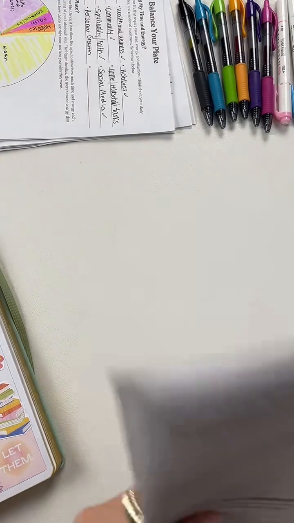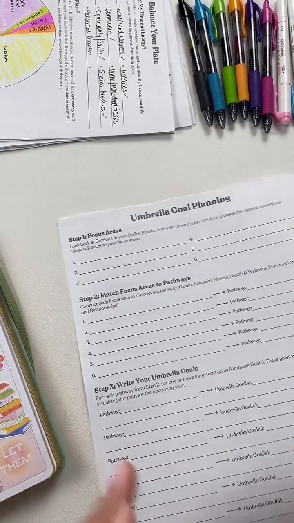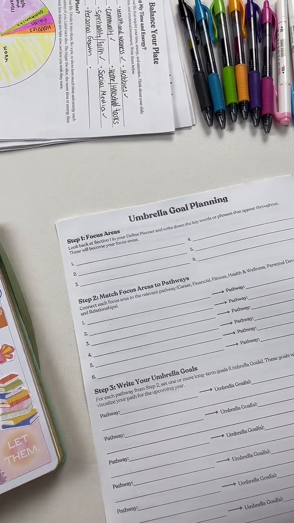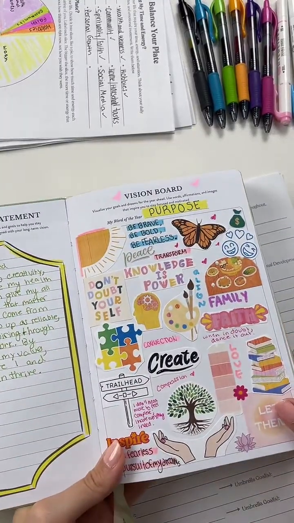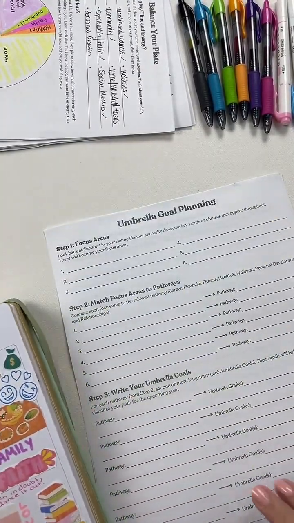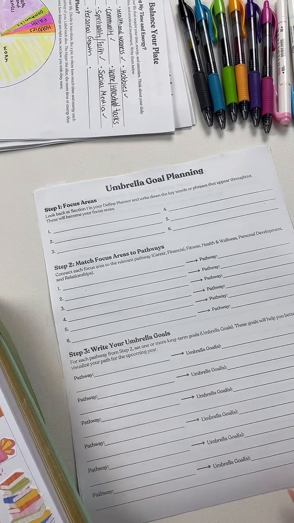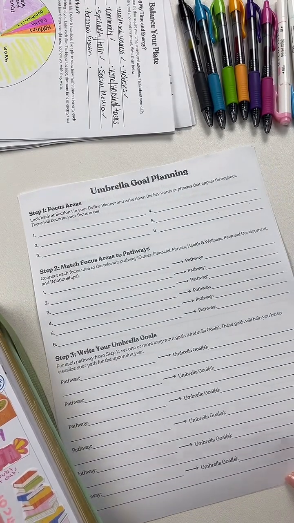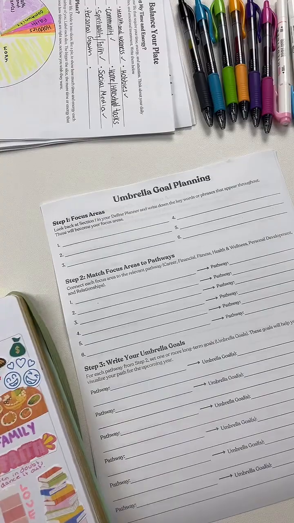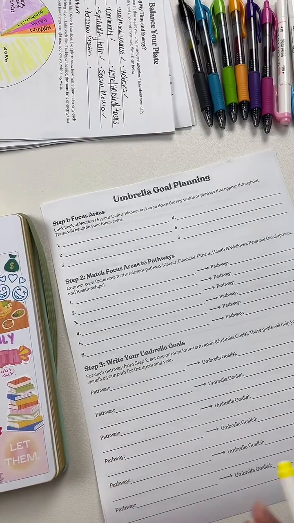And a part of this process for us is our umbrella goal planning. This system is incorporated into your Define planner. We also have these companion worksheets now at the link in our bio that you can grab to go alongside it. And so the point of today's class is to clarify any questions you may have when it comes to how do I decide what umbrella goals are best for me? How am I going to accomplish those goals? And what does this have to do on a monthly and weekly basis?